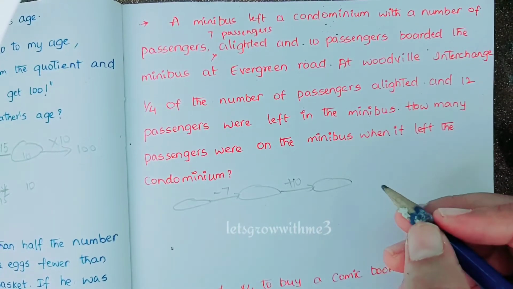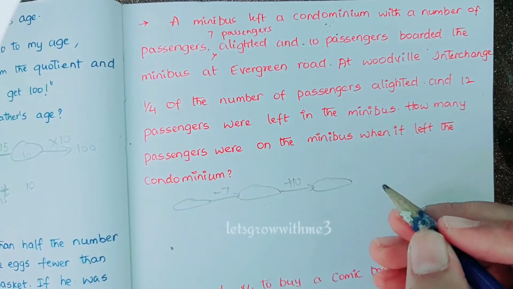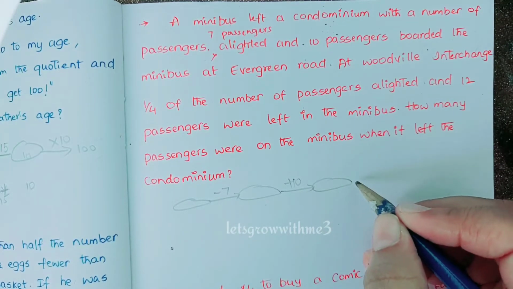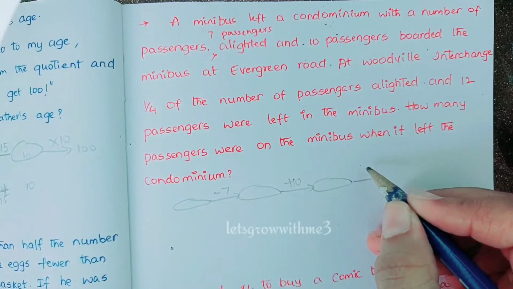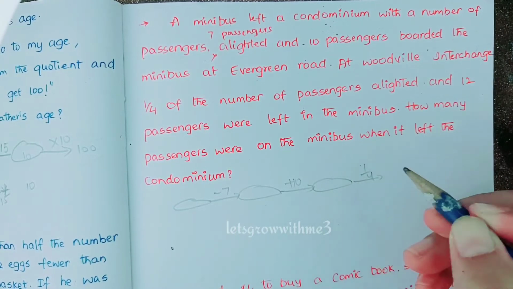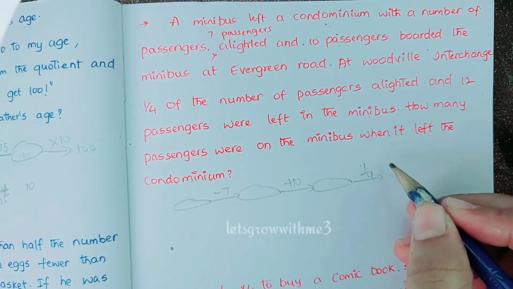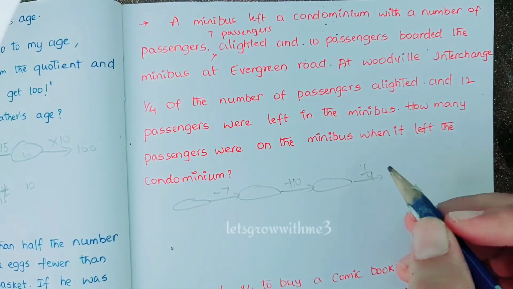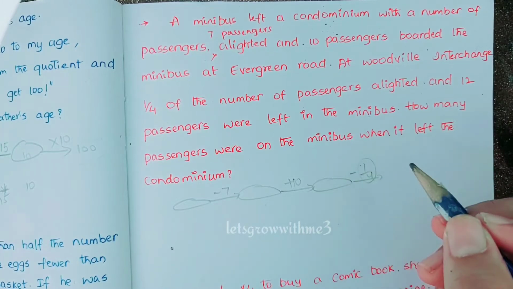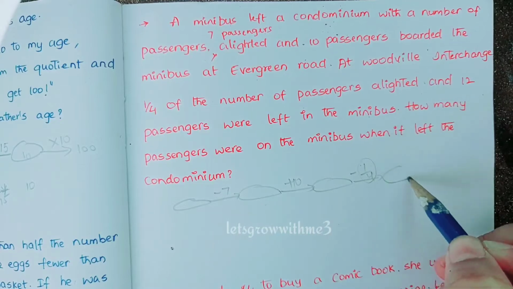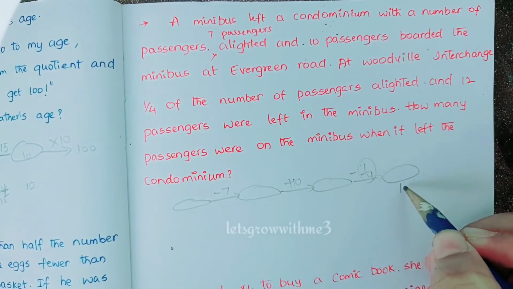Then what happened, 1/4 of the number of passengers alighted. He didn't give a number but said it in the form of a fraction. So we need to subtract that fraction, but we don't know how much 1/4 is. We'll do that later. As of now it is minus 1/4. And 12 passengers were left in the minibus.